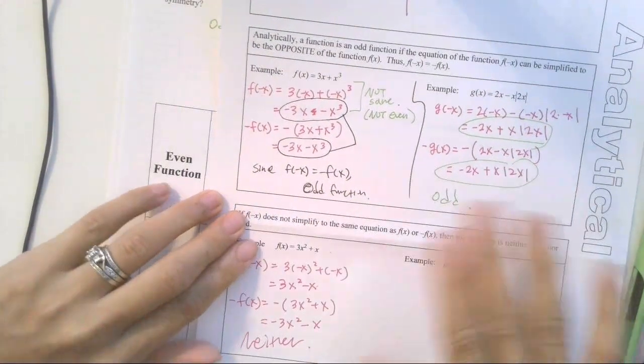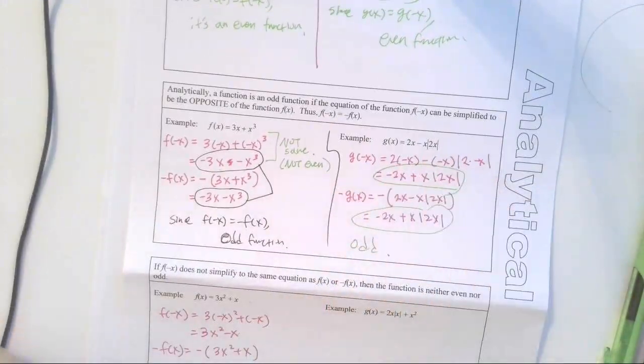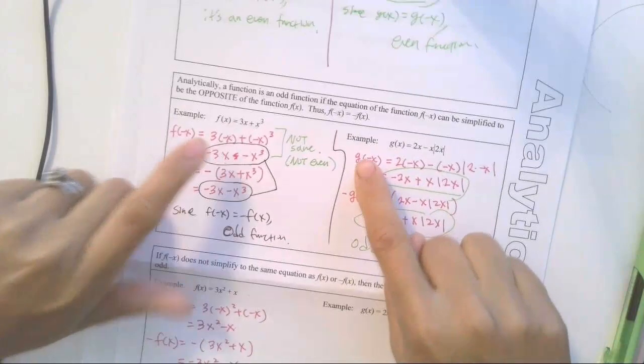Okay, so great job. That's how you decide whether it's an even or odd function given the equation of the function. You find f or g of negative x and then negative that, and then compare all the values together.